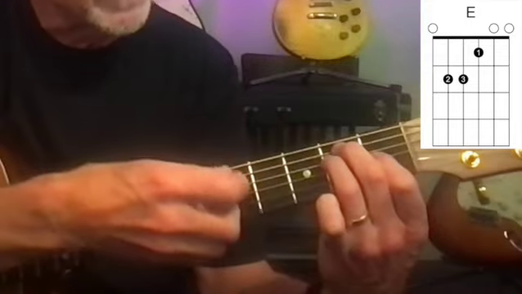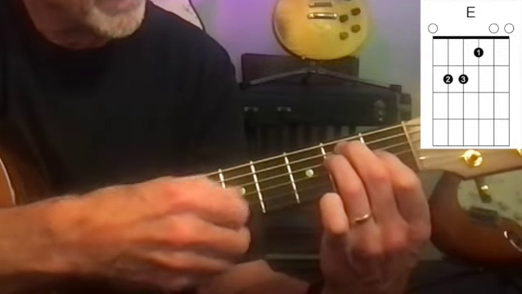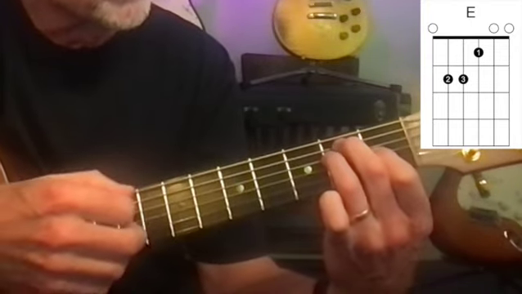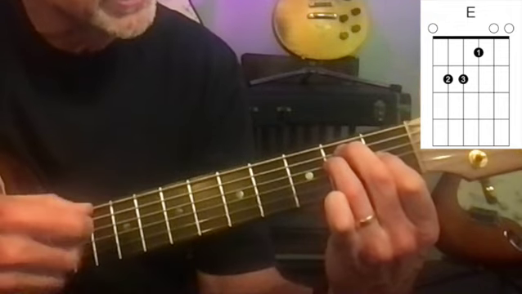Now, you don't have to press down hard while you're practicing the E chord. You can just gently place your fingers on there, and then when you want to play the chord, apply pressure just enough to make it ring clearly.